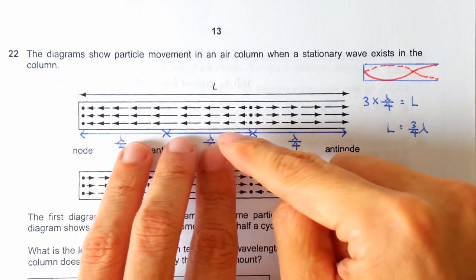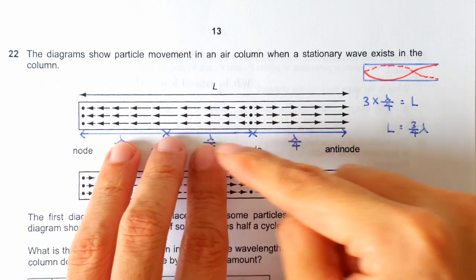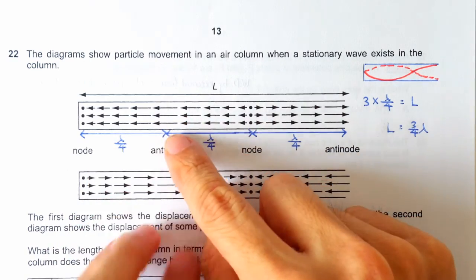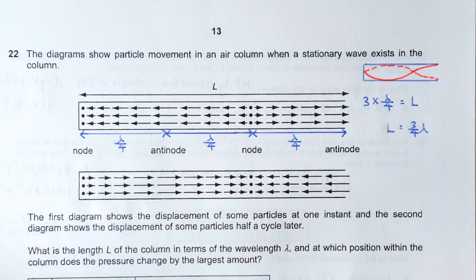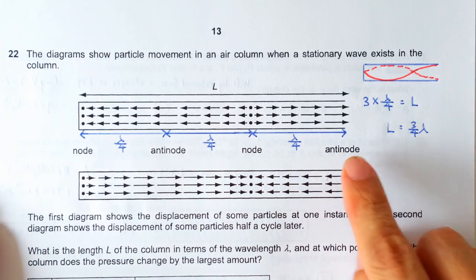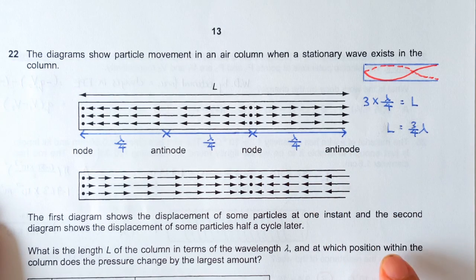So the separation between them doesn't change, which means the pressure at the displacement antinode actually doesn't change at all. So displacement nodes are pressure antinodes, displacement antinodes are pressure nodes.